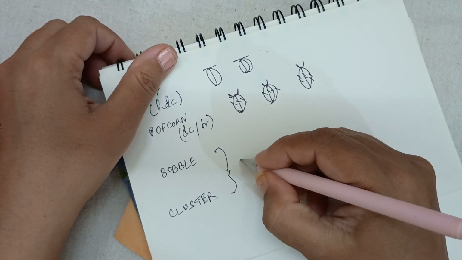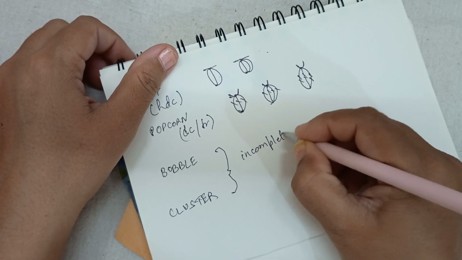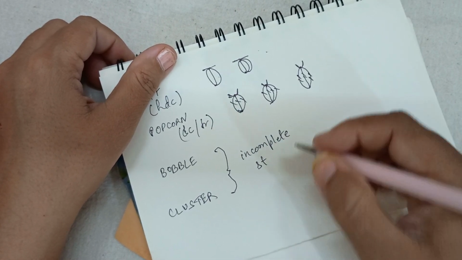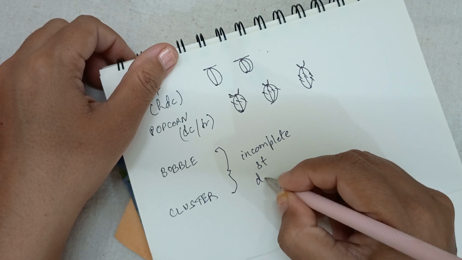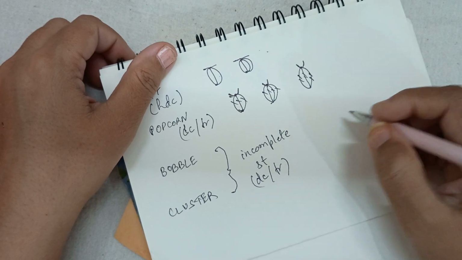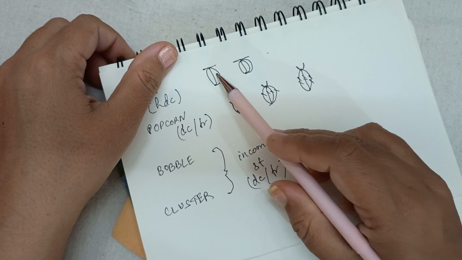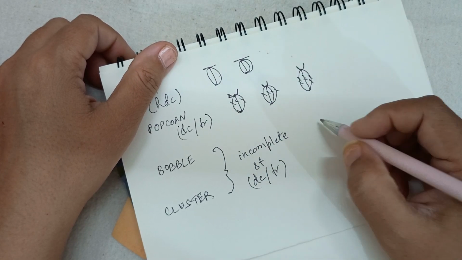Both these stitches are made up of incomplete stitches. That means either incomplete double crochet or incomplete treble crochet. And both these stitches are joined at the top, like these two cluster stitches.